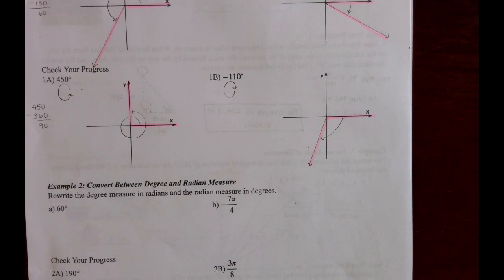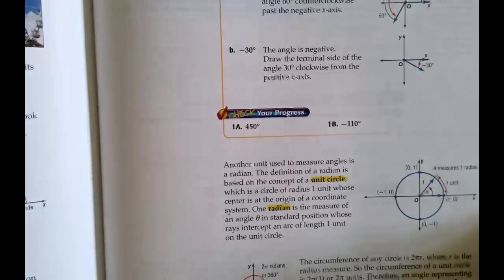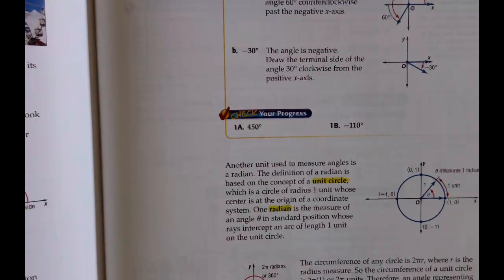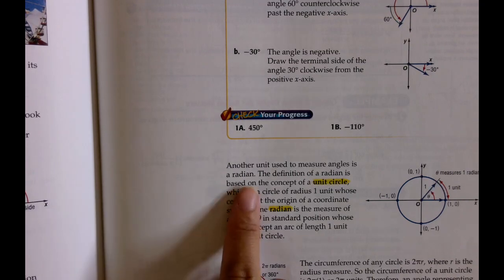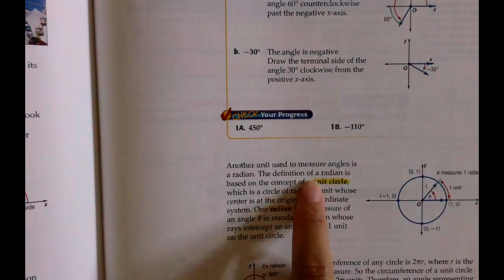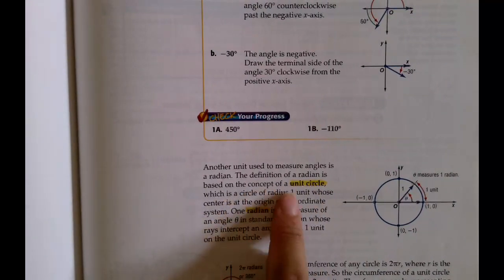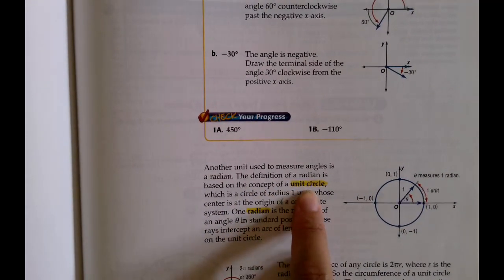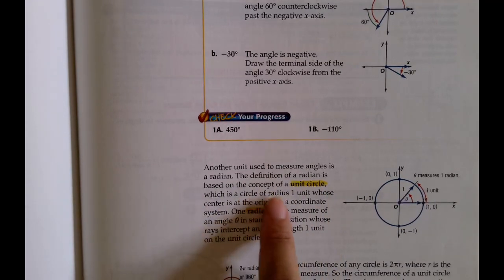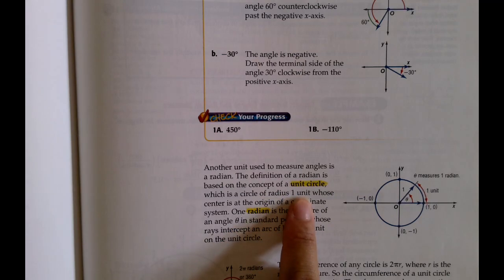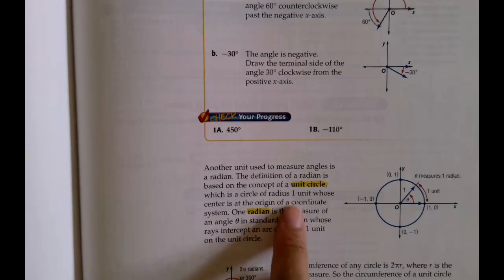Okay. So then, before we get to example 2, which is converting, let's take a look here. Oftentimes when we've talked about measuring angles, we measure it in degrees, right? And 360 is a whole circle. However, another unit that you can use to measure angles is known as radian. This definition of a radian is based on the concept of a unit circle, which we'll talk about later on in this lesson and which you'll have to memorize. This unit circle is a circle where the radius is 1 unit long. The center is at the origin of the coordinate plane.